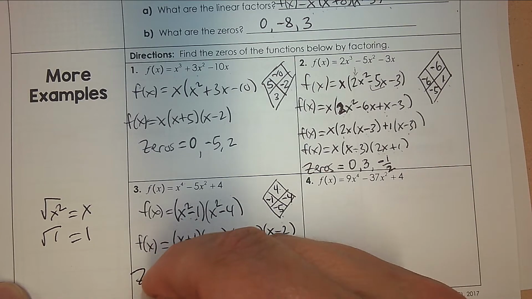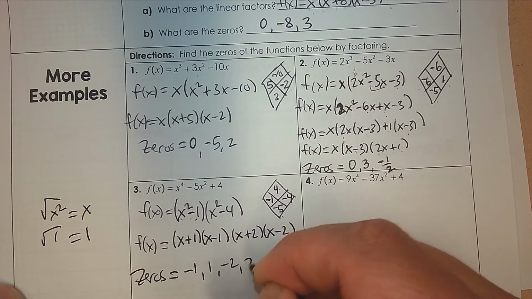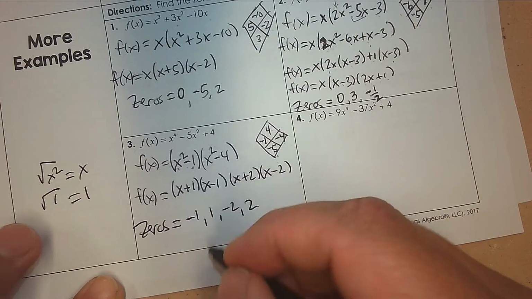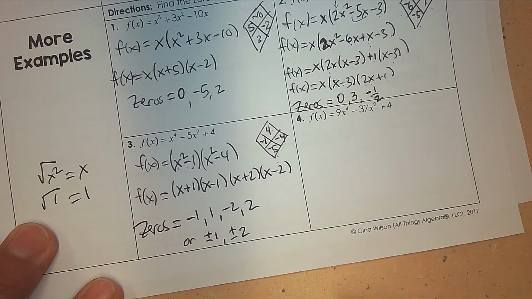Now the zeros in this case are going to be negative 1, positive 1, negative 2, positive 2. You could also write it this way, as positive and negative 1 and positive and negative 2. This is a shorter form of saying the same thing.